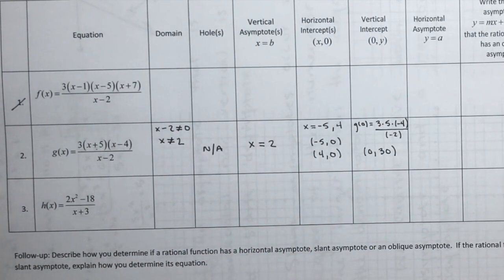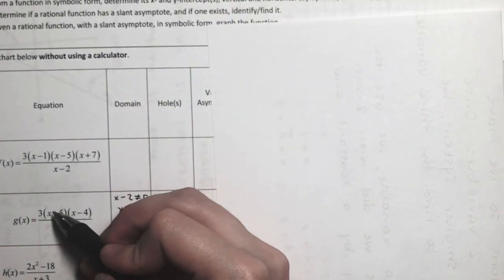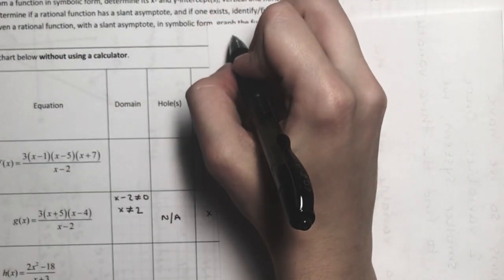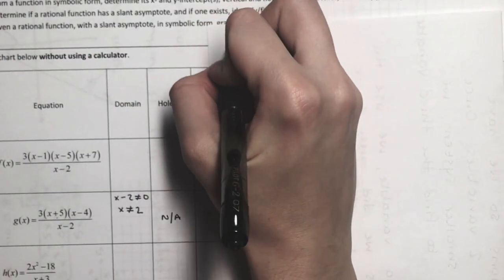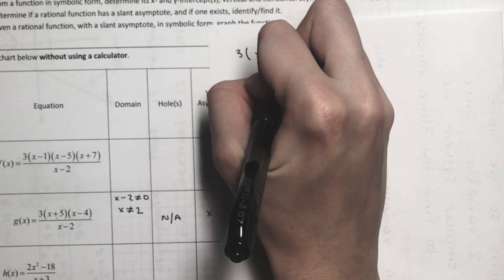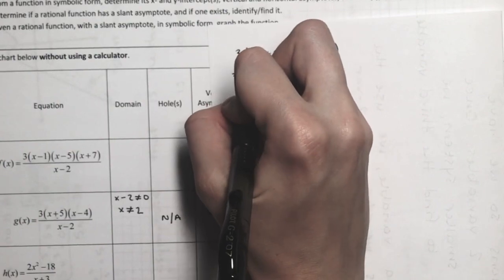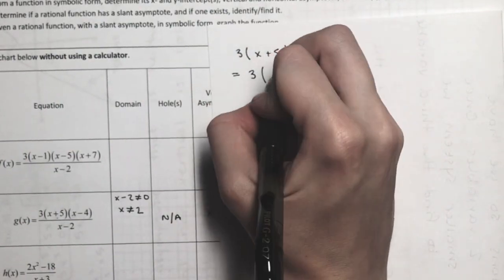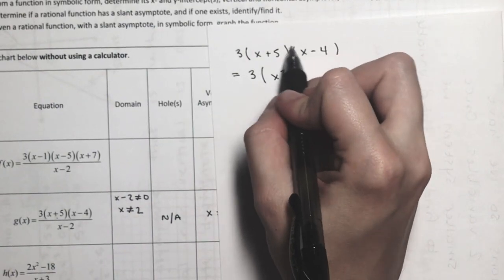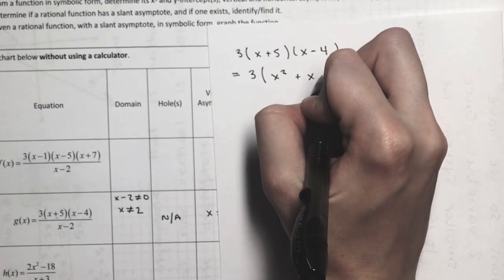That's not going to be super easy the way that it is right now, but it shouldn't be terribly hard. So this time we're going to have to do a little bit of work before we can do this division because it's factored. So we need to FOIL everything out. So 3 times x plus 5 times x minus 4. We can FOIL these guys, we get x squared, plus 5x minus 4x, so plus x, minus 20.